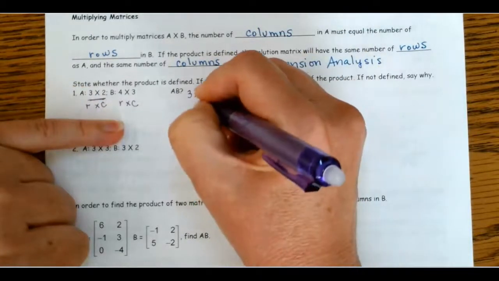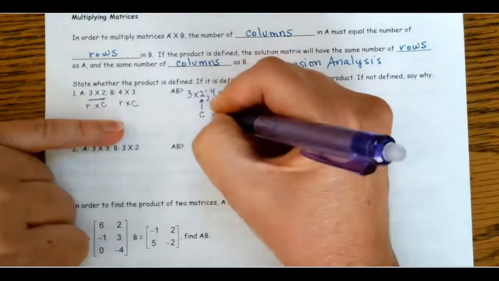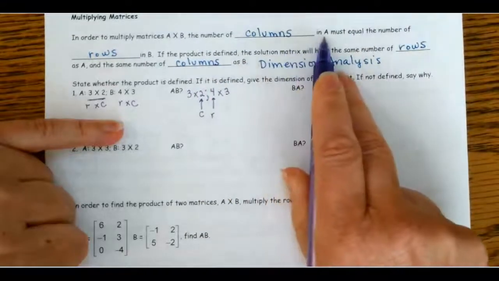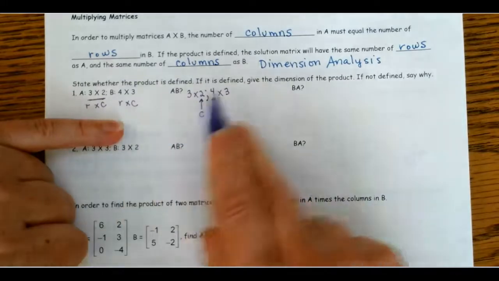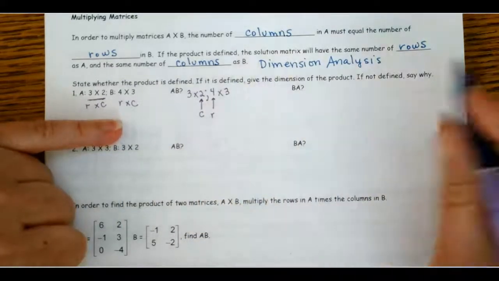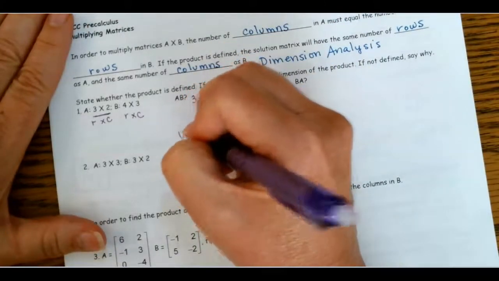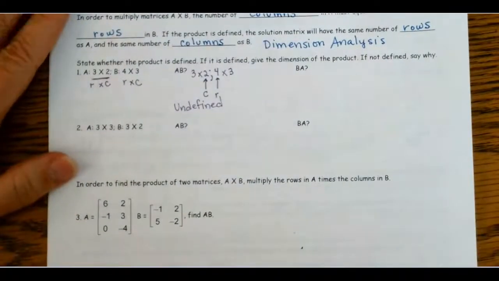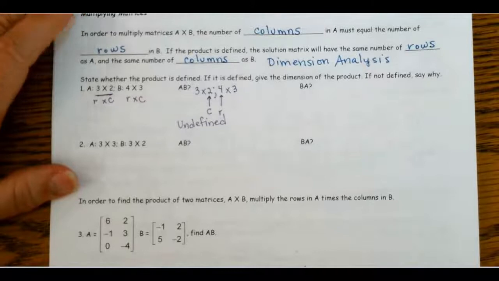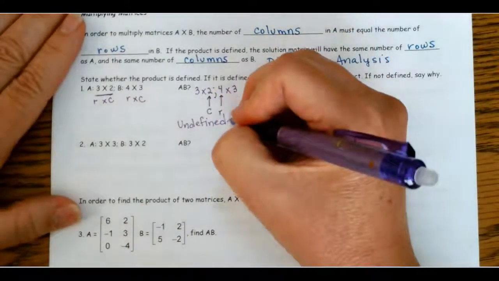Now, these are the columns of the first matrix, and these are the rows of the second one. Since the columns of matrix A are not the same number as the rows of B, then this operation cannot be performed. So we're going to say that this product is undefined, and we want to be very specific. The reason it's different from the previous lesson when you couldn't add, they had to have the same exact dimensions to add. This reason is different, so I'm going to be looking at your wording very carefully.